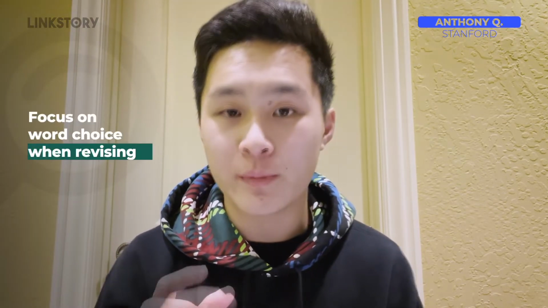And thus, word choice is very important, and this is something that you can work on when you're revising your essays. Just pay attention to each individual word and think of a word that might sound better or fit better into the context of your sentence, of your essay, that might bring more emotional impact into your essay.